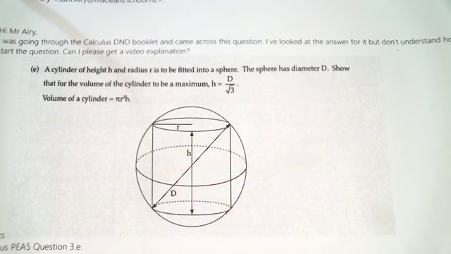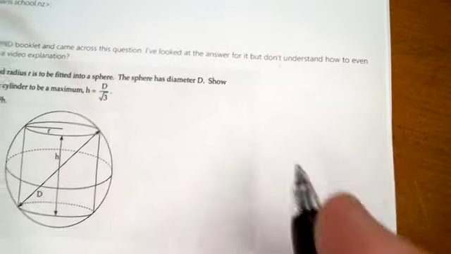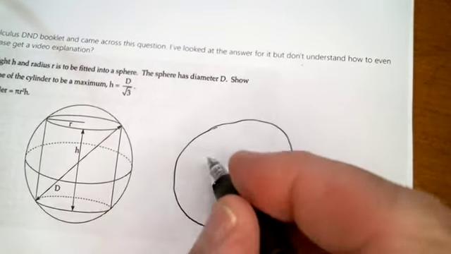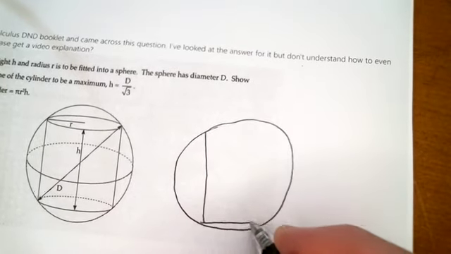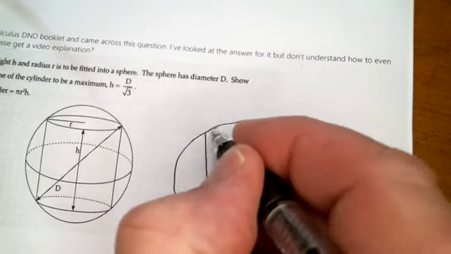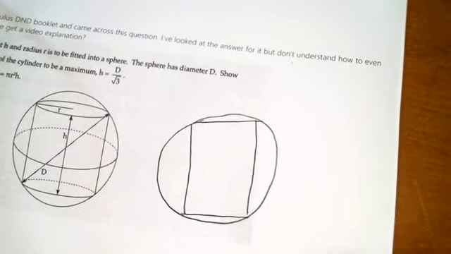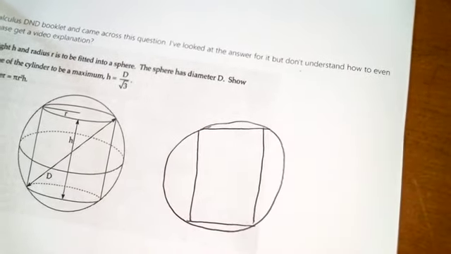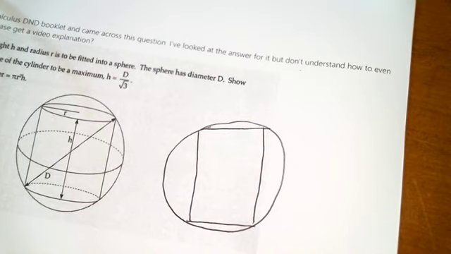It just happens to be inside the sphere. In fact, for me, I actually treat this as a circle with a cyclic quad in it. Cyclic quad, of course, being any quadrilateral that will fit inside a circle. So what I see is this. Cyclic quad, in other words, a quadrilateral. These are all right angles, of course, being a rectangle.